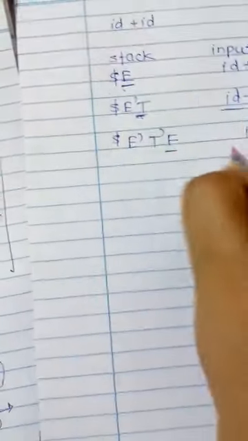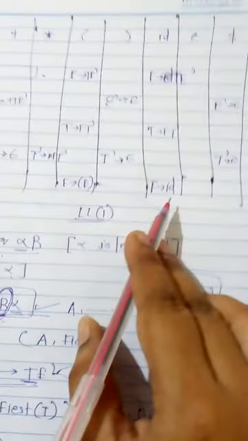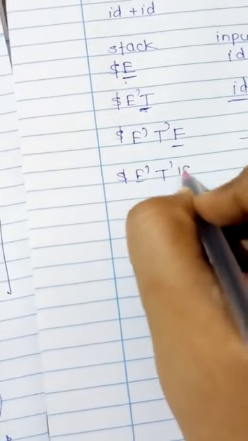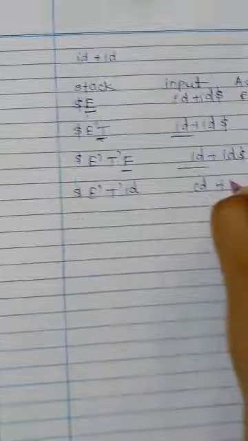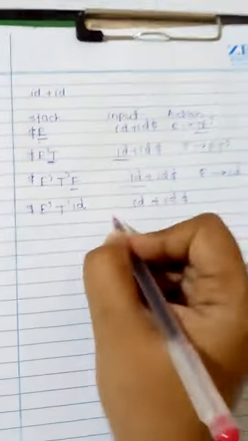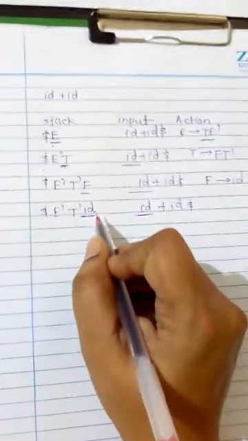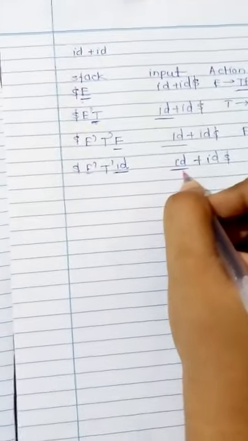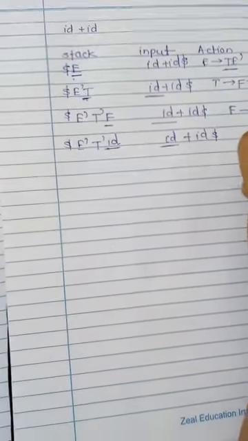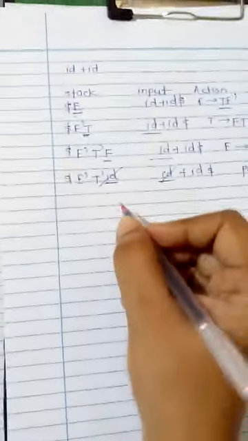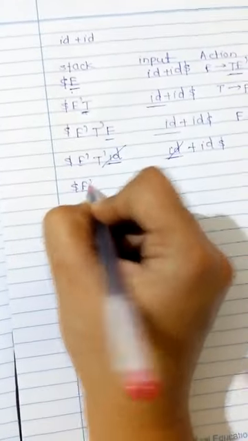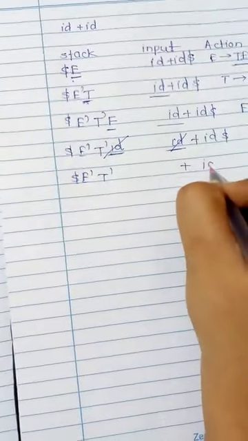Now check F on id. F on id, you will get F gives you id. So we write in action F gives you id. Now dollar E prime T prime, instead of F, what rule is there? id. The input is again id plus id dollar. Once you get id over here, meaning the top of the stack is a terminal and the input symbol is the same terminal, then you will pop the element. So it will get popped. What is remaining? E dash T dash, plus id dollar.